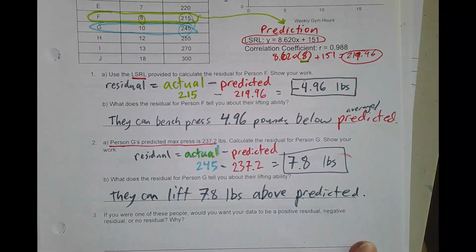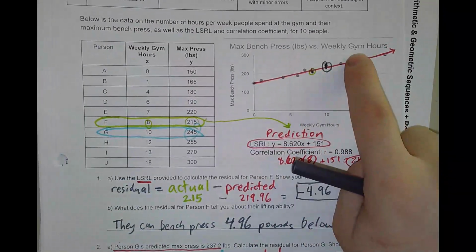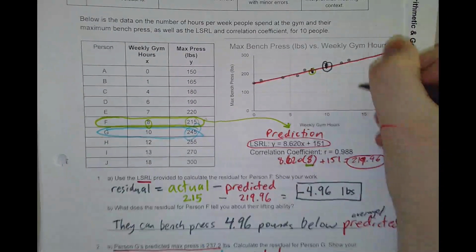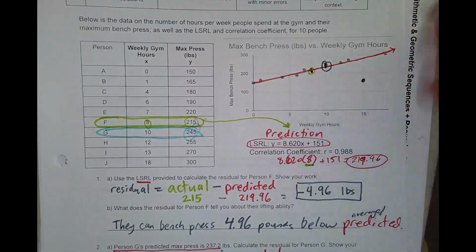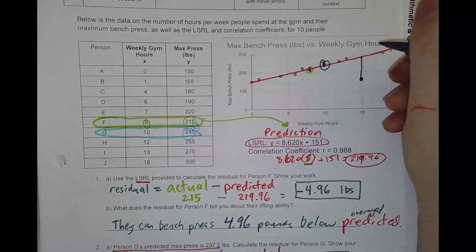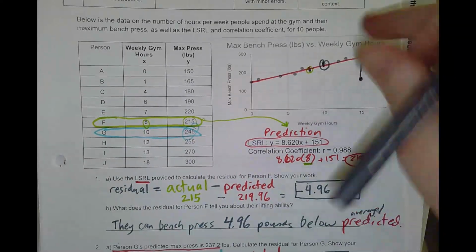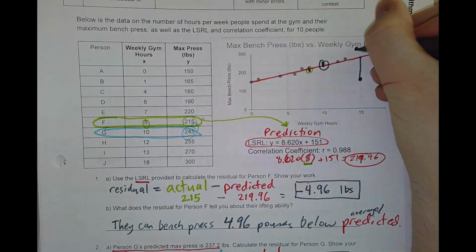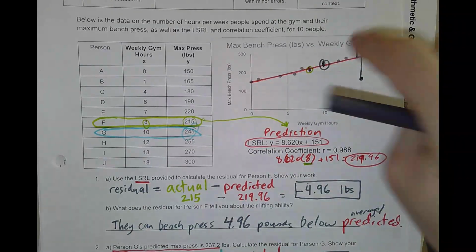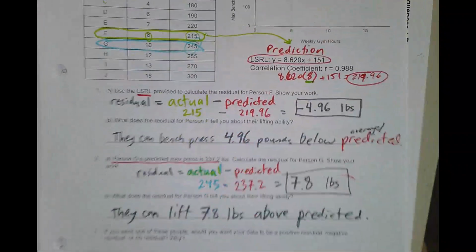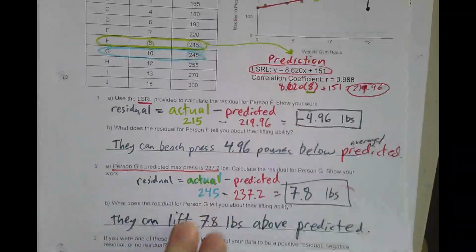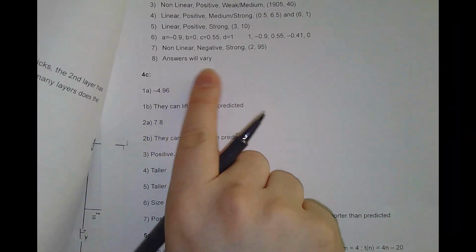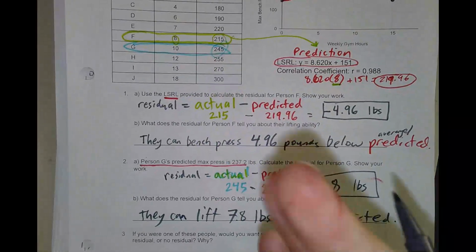Number 3 is going to be an opinion-based question. It's always an opinion-based question. Would you rather be above the line or below the line? Would you rather be able to lift more than predicted or less than predicted? Some people say, I'm right here, I can lift way less than somebody that has 15 hours in the gym. Or would you rather be above the line, where you can lift way more than predicted? Let's see what the answer key says for this one. The answer key says answers will vary.